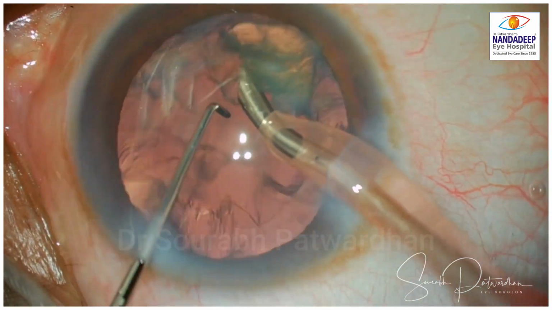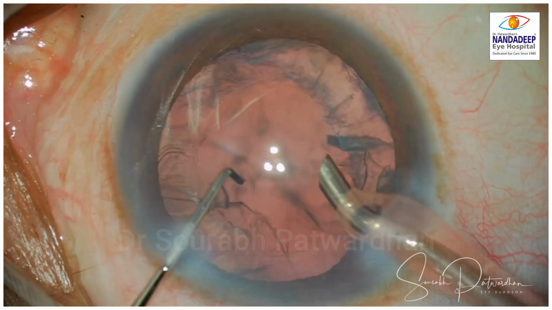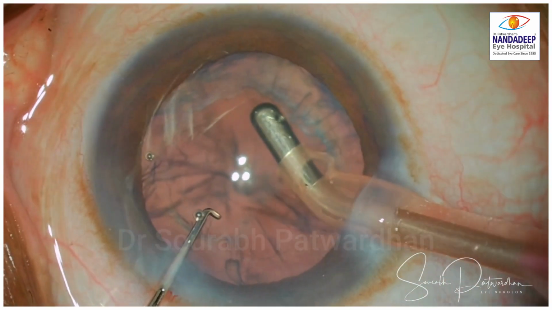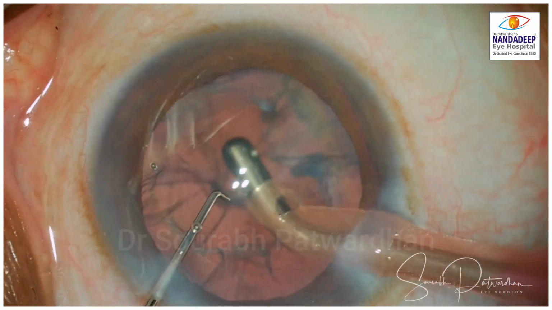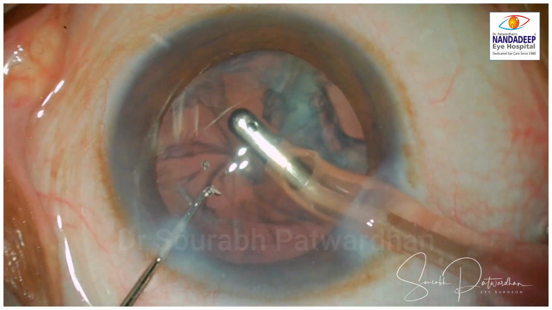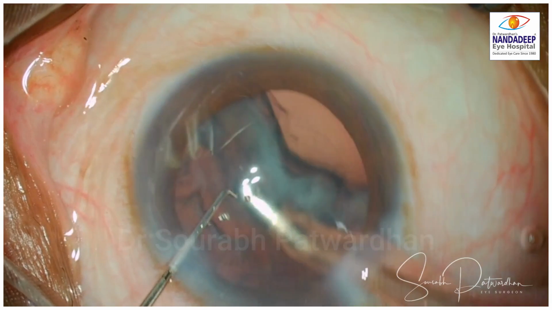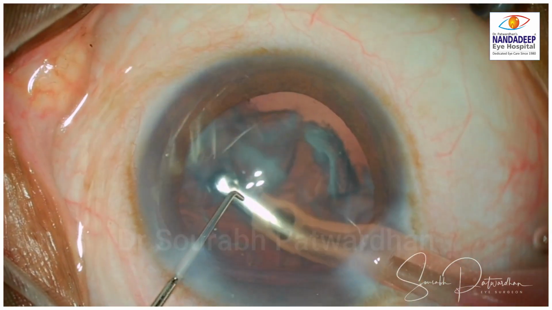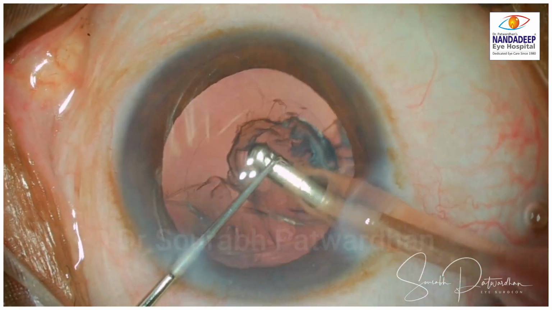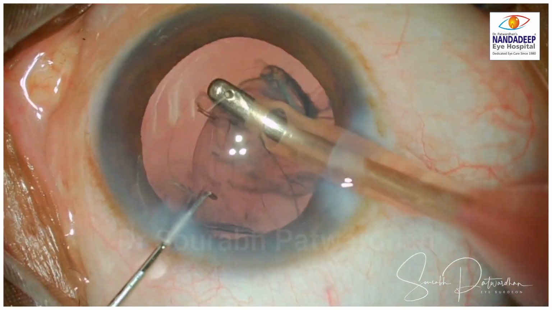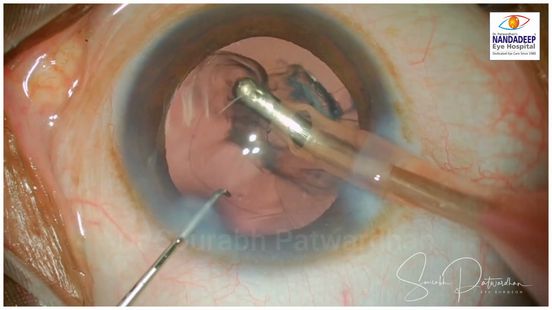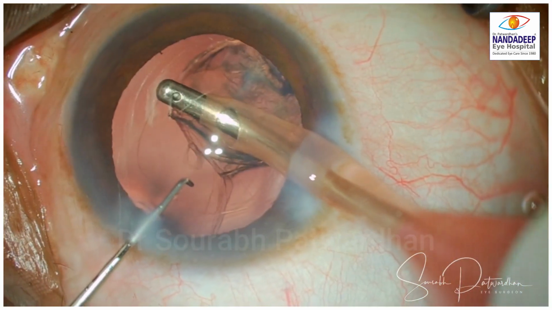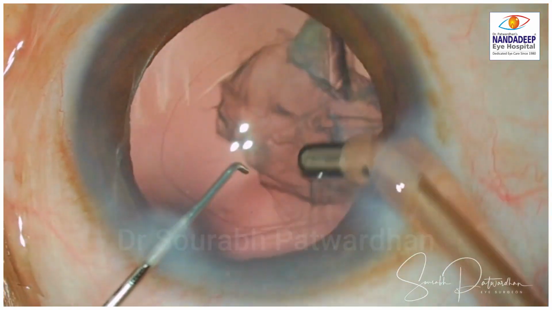Once the emulsification was done, I am going to move to cortex aspiration using coaxial IA. Again, a very regular response from the bag as I start the cortex aspiration, but as I move on to the area closer to the subincisional area, you find this happening. So we watch it again.